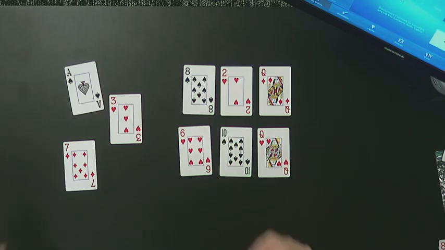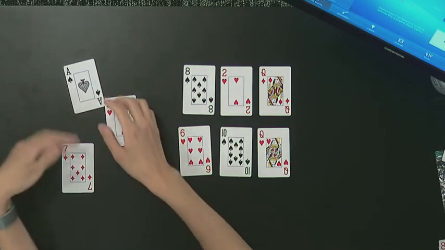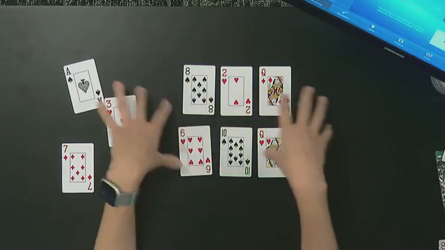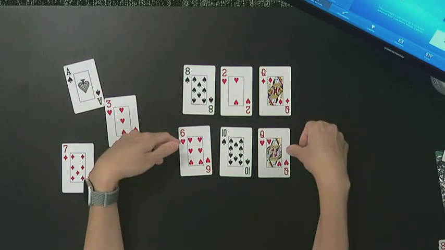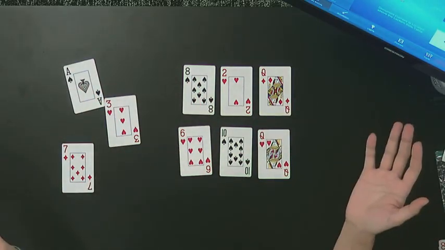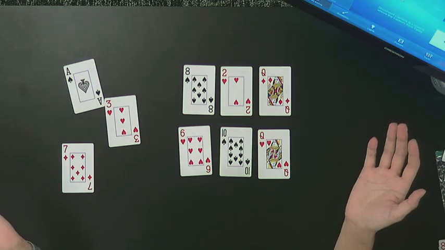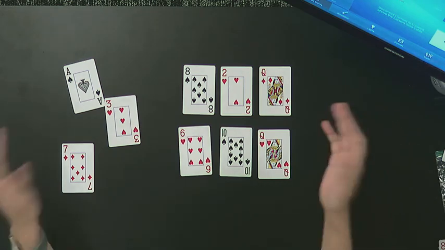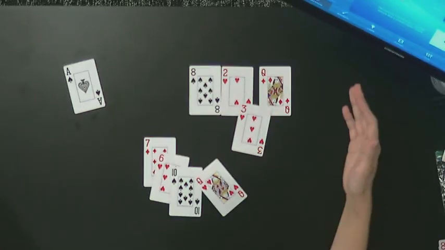It's going to be 2 cards from this side, so 3 choose 2, plus 2 cards on this side, 6 choose 2. And that gives you all the combinations. You're doing much fewer comparisons compared to just blending them in and then checking out the pairs.